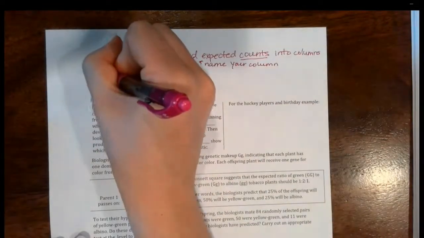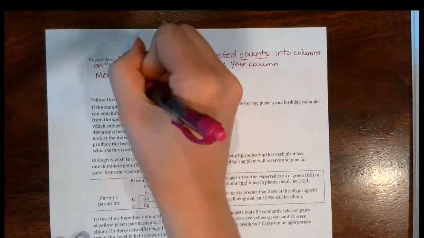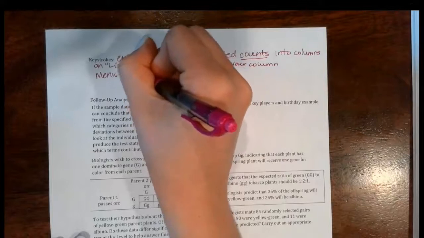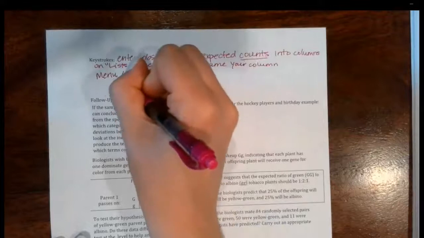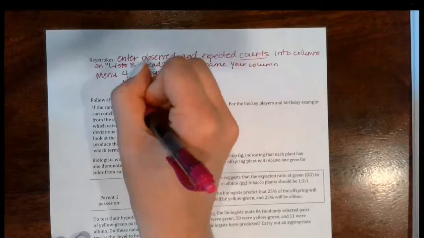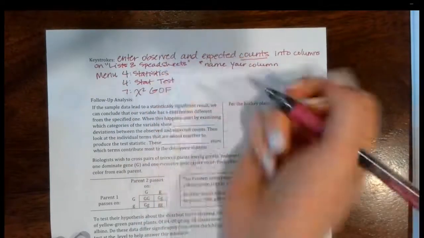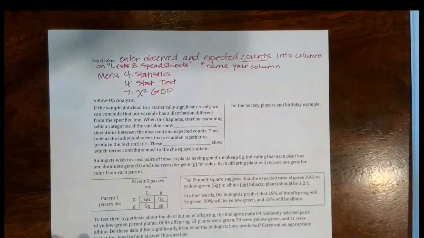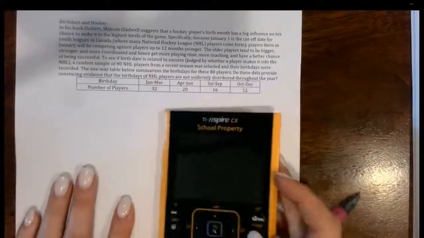And then you'll go to menu, which is statistics, and then you'll hit 4 again for statistics test. And then you can go down to number 7, which is the chi-squared GOF, so goodness of fit. Alright, and so I'm going to show you how to do that on this. I'll use the calculator just because you can see it better.